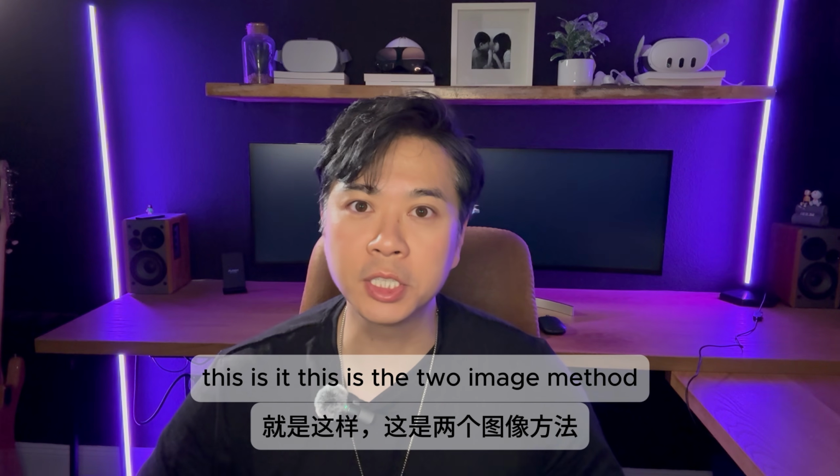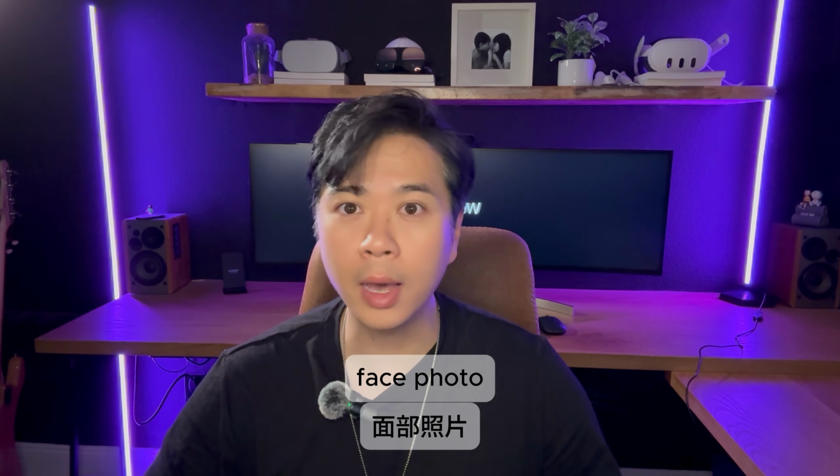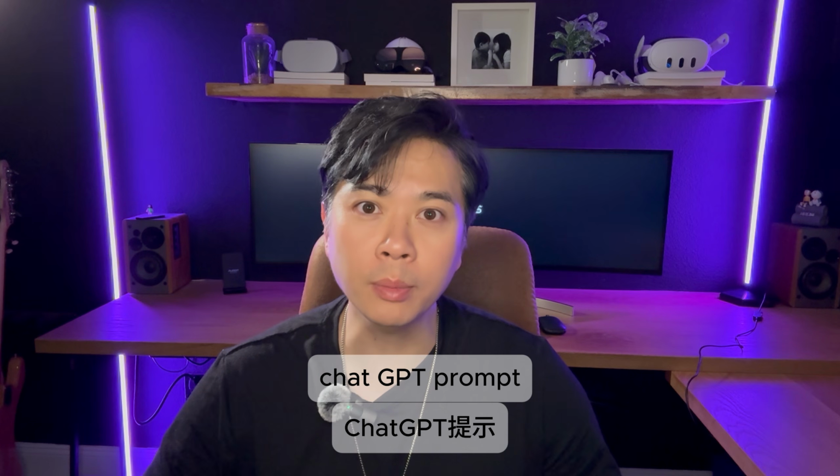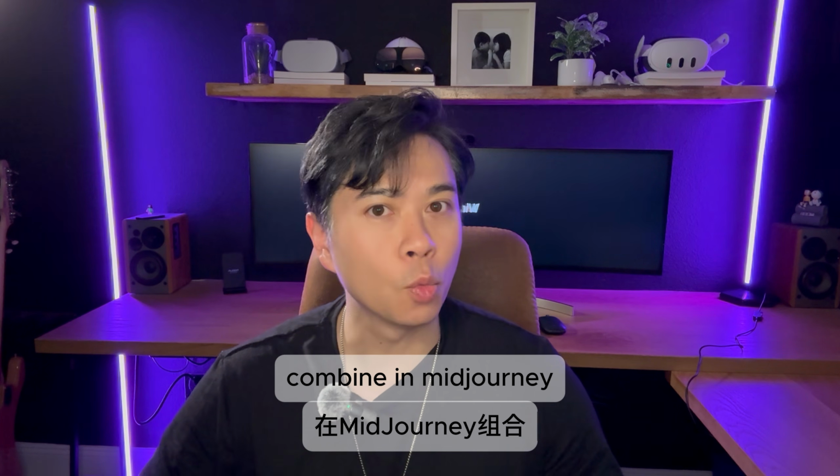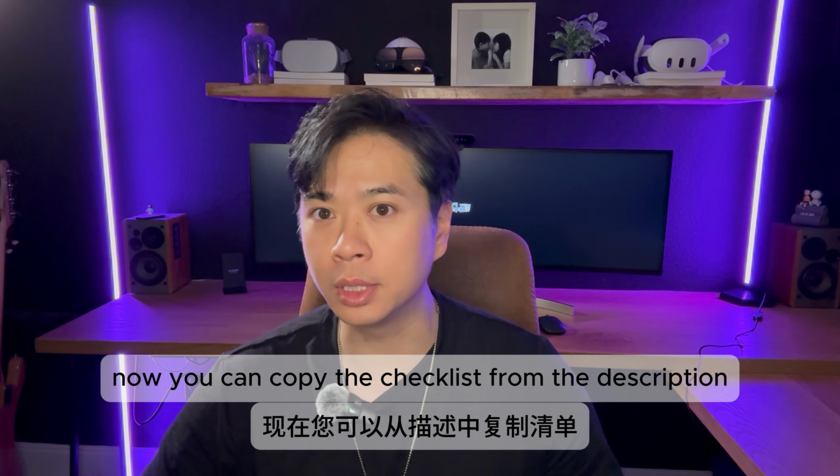This is it. This is the 2 image method. Face photo, outfit photo, ChatGPT prompt combined in MidJourney. Fast, repeatable, and consistent. Now you can copy the checklist from the description.